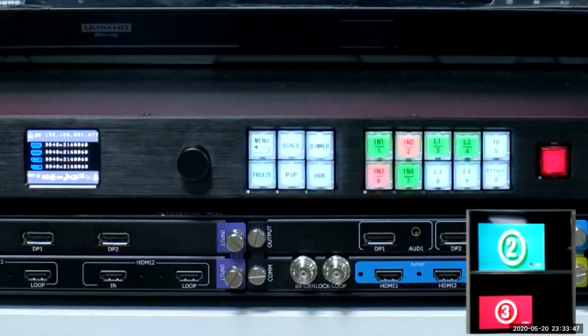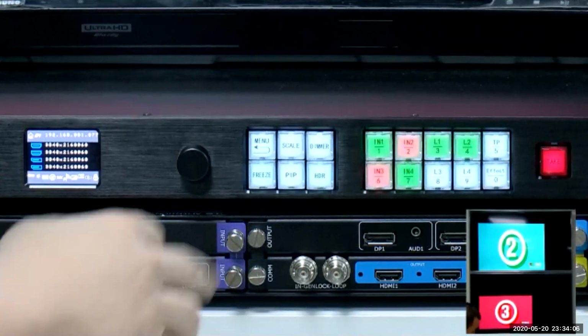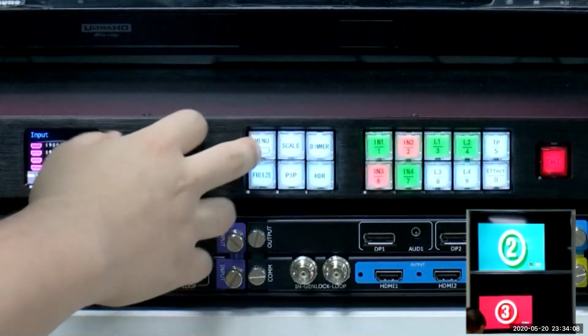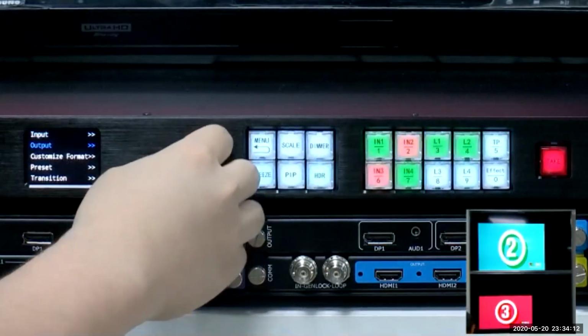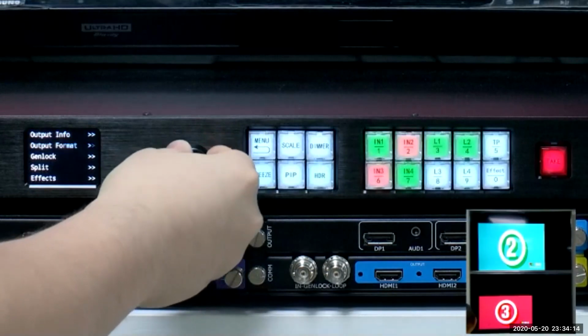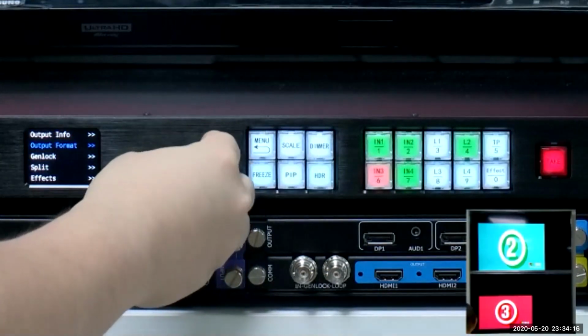Levi, as I know before, these two outputs are independent outputs, so can they have different resolutions? Like output 1 is 4K, output 2 is 2K 1920. Yes. Okay, can you show me? Yes. Like output 1 is 4K, output 2 is 2K.